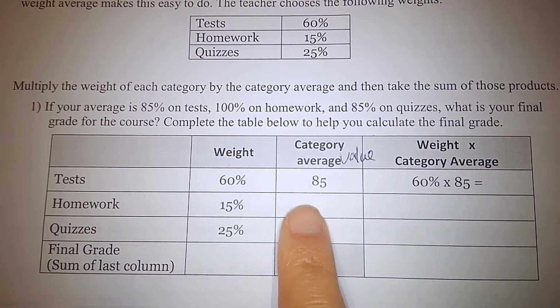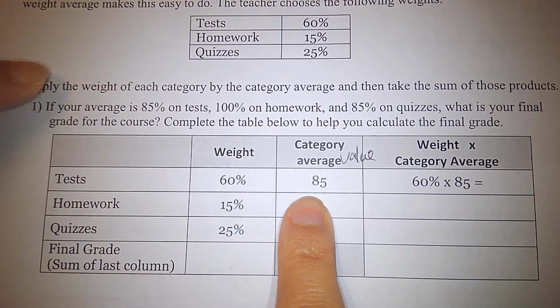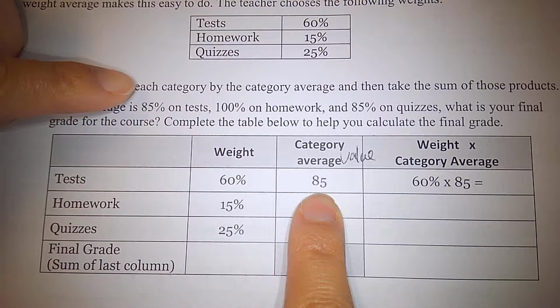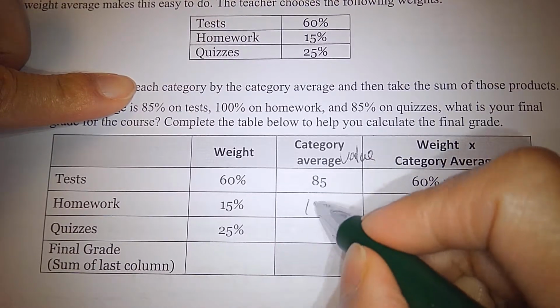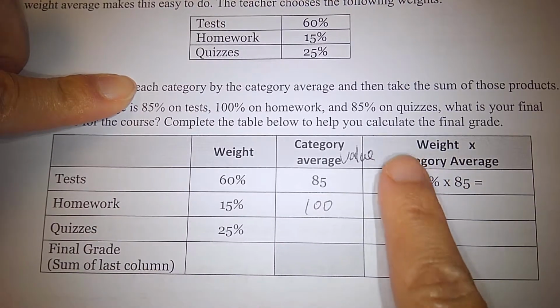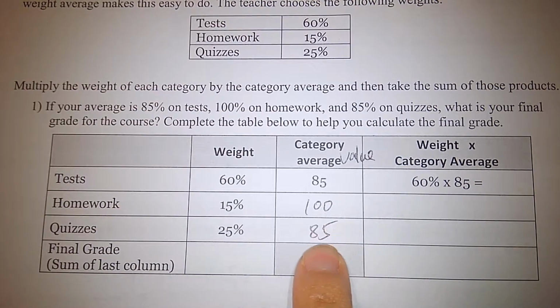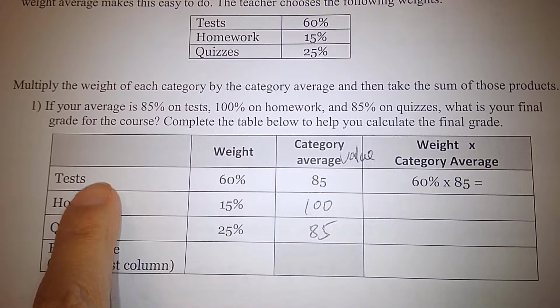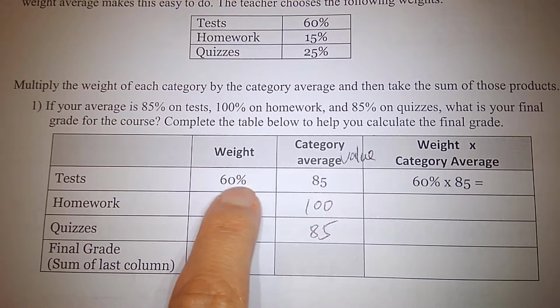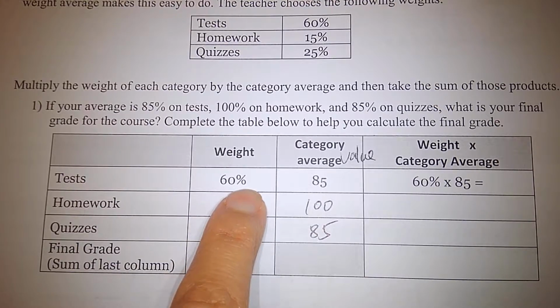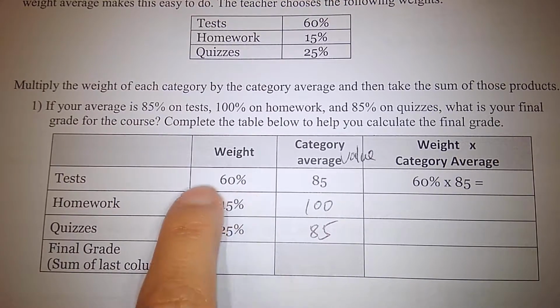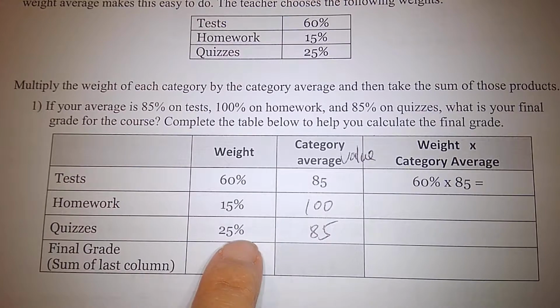Okay, so you get an 85 on your test. You get 85 on average on your test, a 100 on average on your homework, and 85 on average on your quizzes. And each of these categories accounts for what? What do we call this? Percent weight, right? 60%, 15%, and 25%.